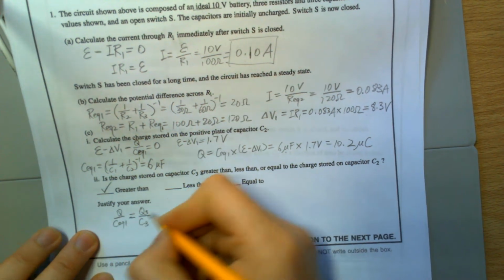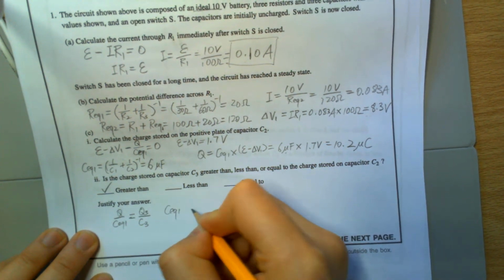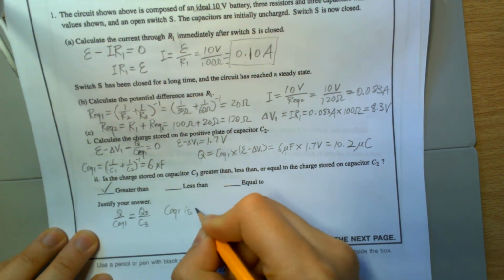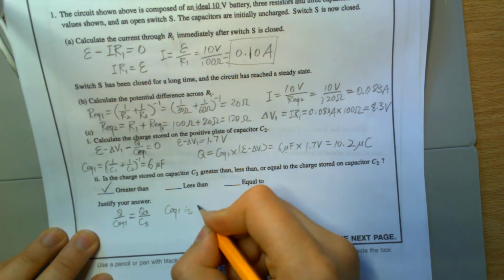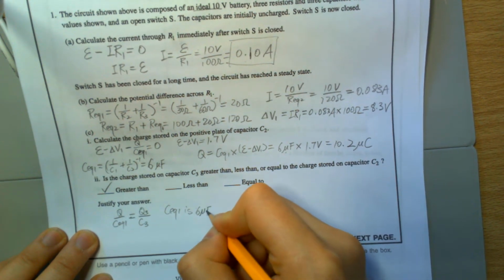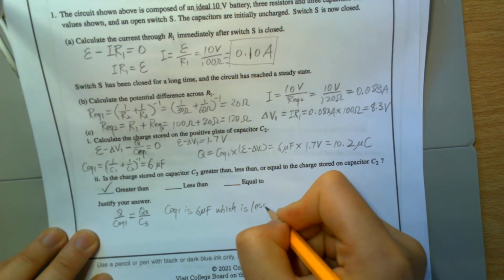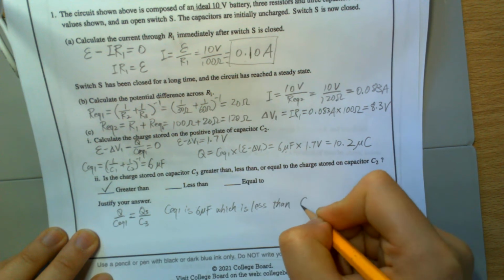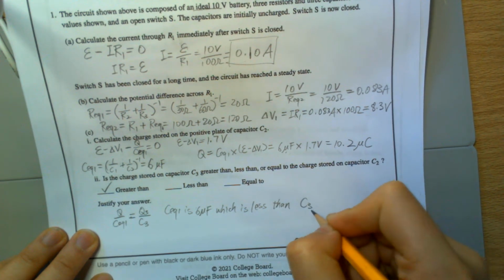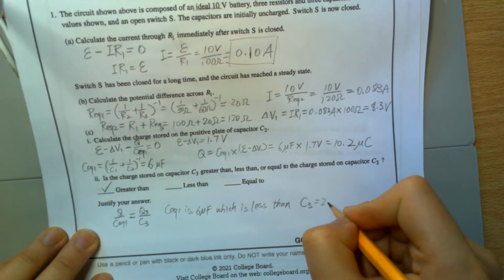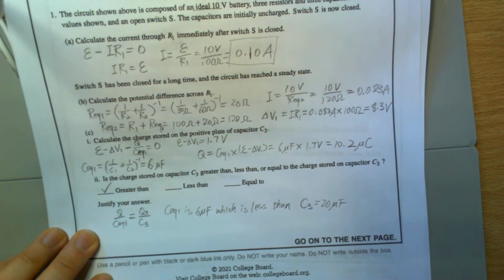As we know, CEQ1 is 6 microfarads, which is less than C3, which is 20 microfarads.